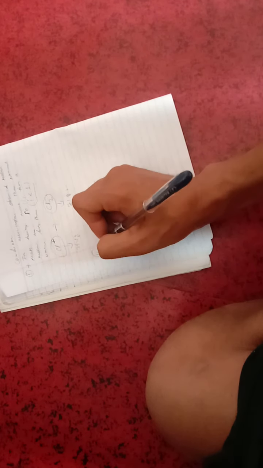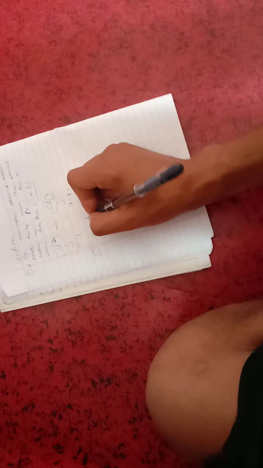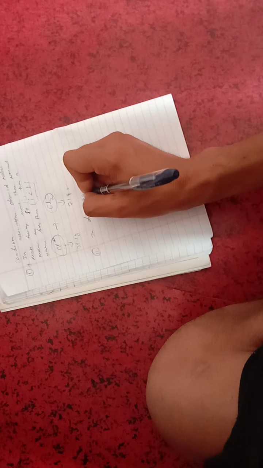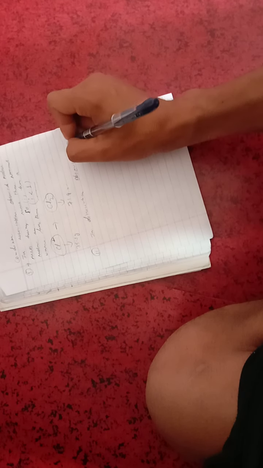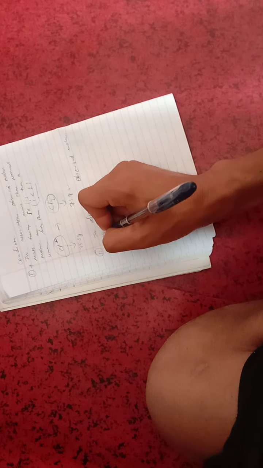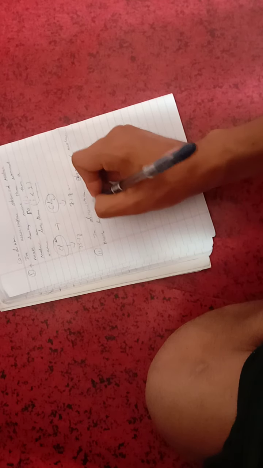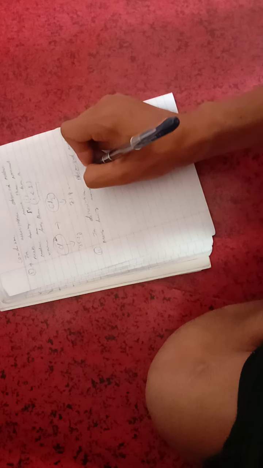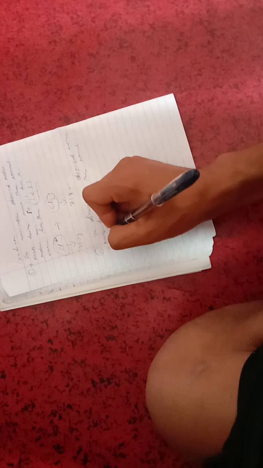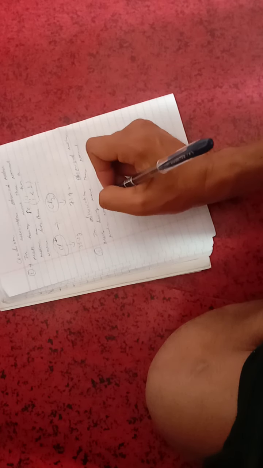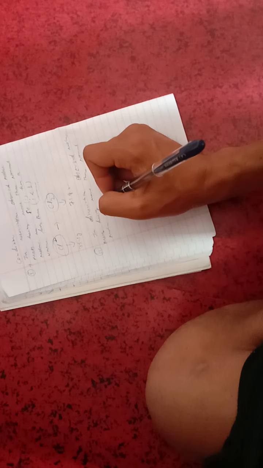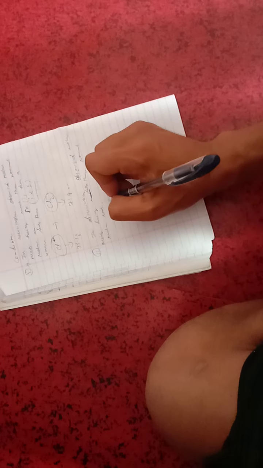Similarly, number 2 condition, in dissociation, what happens? In dissociation, the observed molar mass is lesser than the normal molar mass.